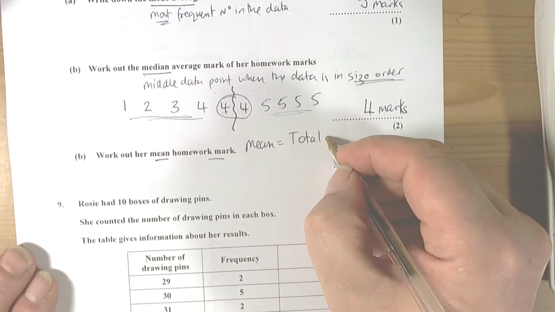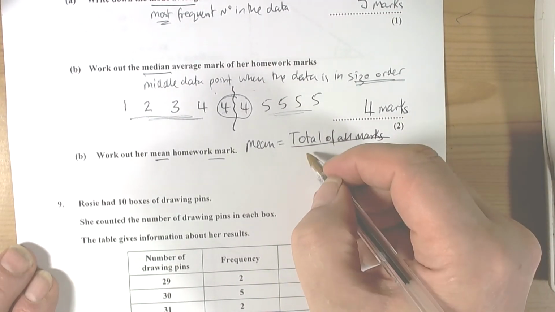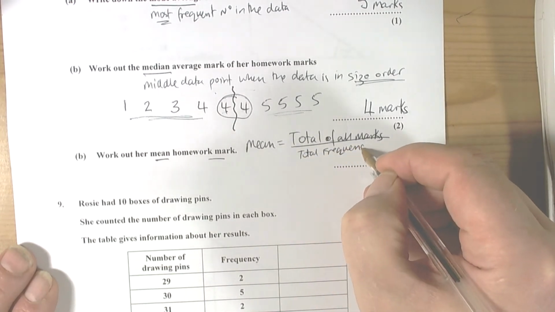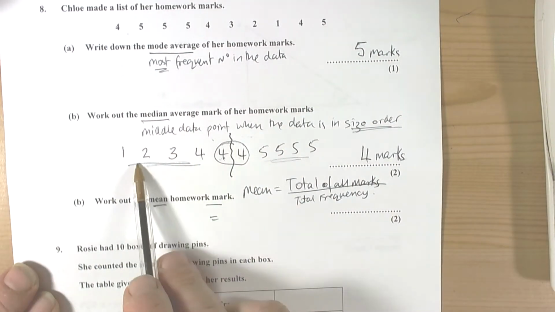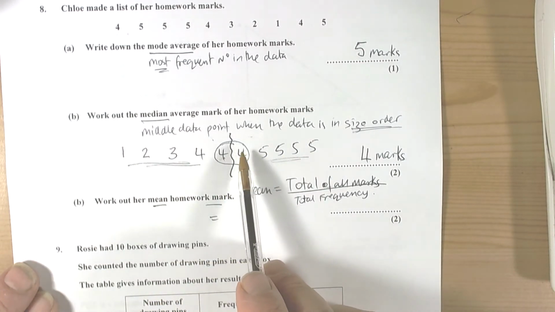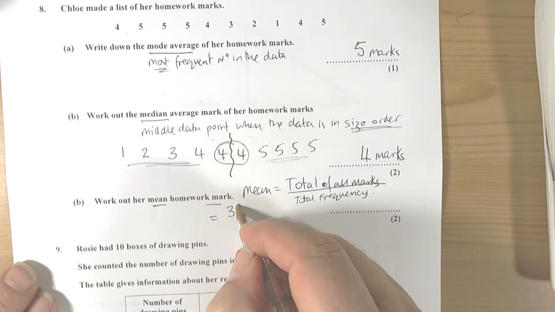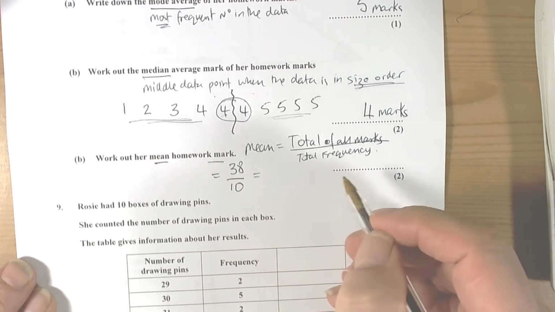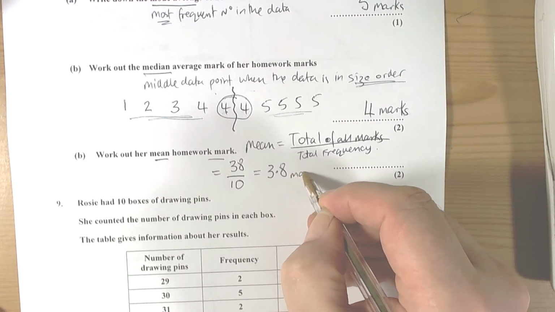So in this case it's the total of all marks, and we're going to divide by the total frequency. In other words, the number of numbers that gave you the total marks. So the total marks then, we're going to add up these numbers. So I'll add up this list here because it'll be easier if they're in size order. So we've got 4 5s, which is 20, 24, 28, 32, 35, 37, 38. So our total marks was 38, and the number of numbers, so the number of homeworks was 10. And 38 divided by 10 is 3.8 marks.